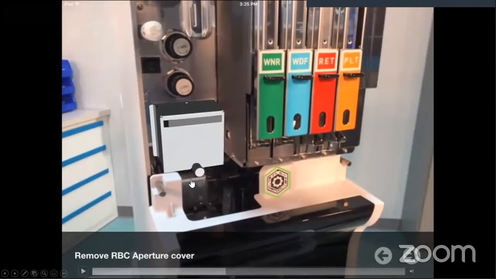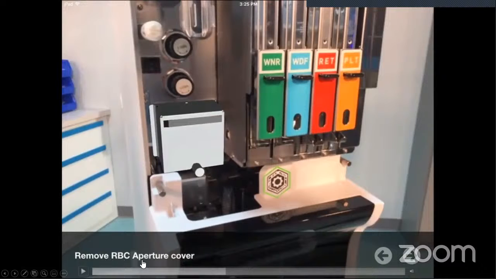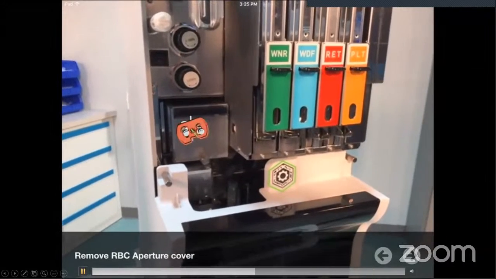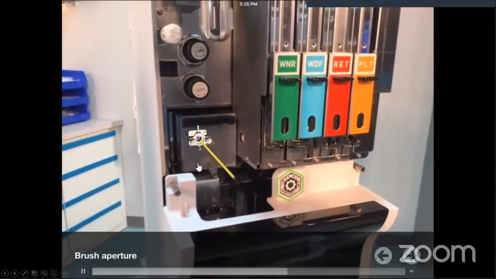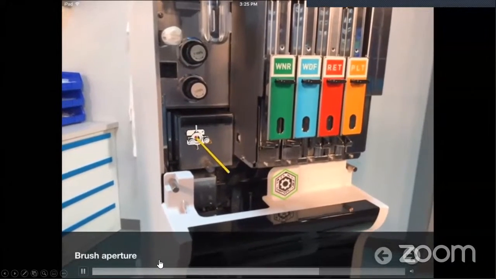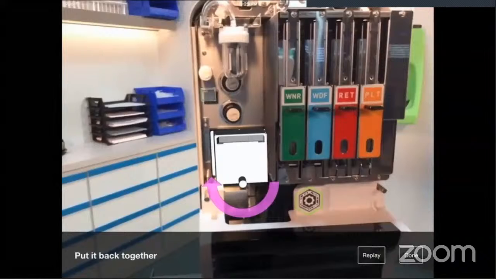So here it is showing a service step-by-step procedure. You have the instructions at the bottom: remove RBC aperture cover, and the same thing is shown as a digital experience in the main screen. At a time you can have a quick look at the instruction also at the bottom. And the next one is to brush the aperture. So brushing instructions. The next one is to put it back together and then rotate it in this direction to fasten it.